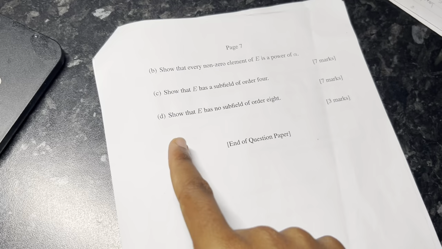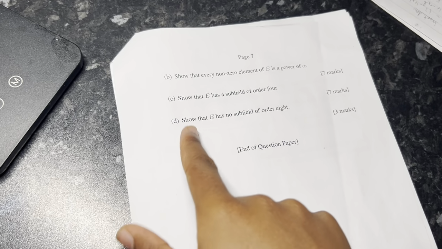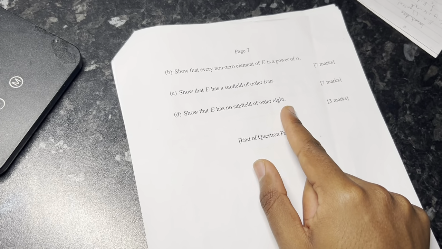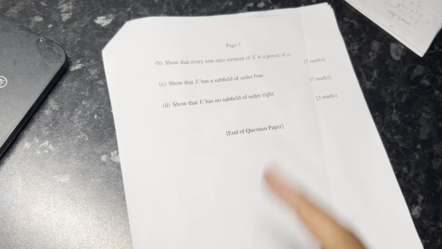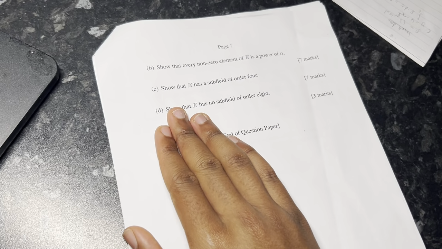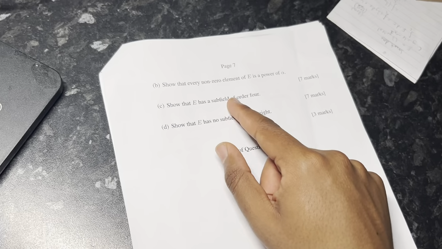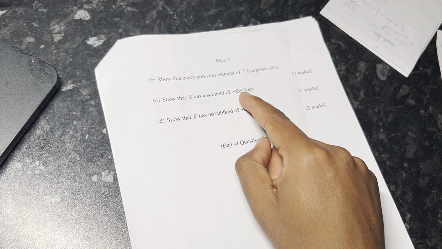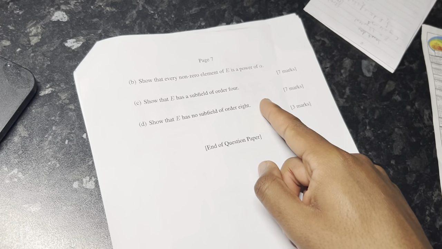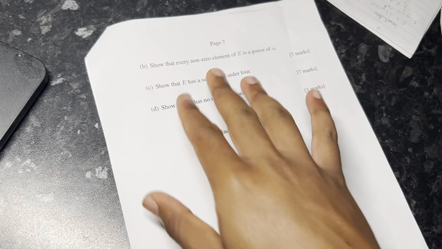And then for these two parts, show that E has a subfield of order 4, but no subfield of order 8. But I thought, hold on, with Lagrange's, both 4 and 8 divide 16. So what the hell is going on? After the exam, the people that did this question said, oh yeah, you have to talk about the multiplicative groups. So you minus 1 from each of the orders. 4 minus 1 is 3, 16 minus 1 is 15, 3 divides 15, but 7 doesn't divide 15. That basically sums up what these questions talk about.